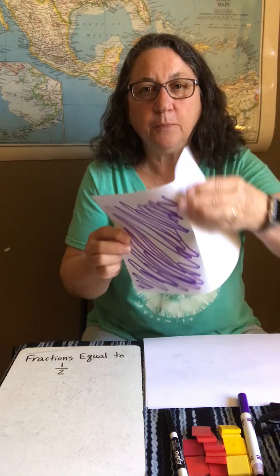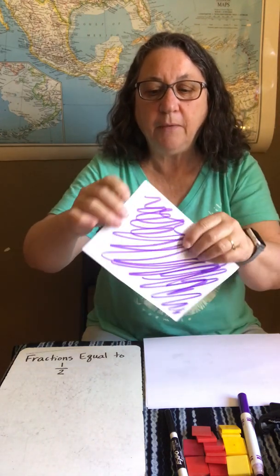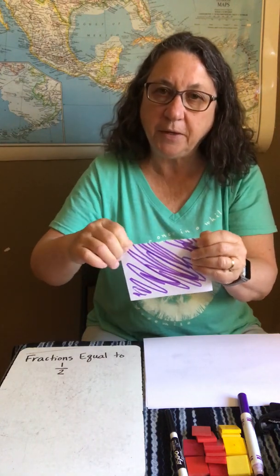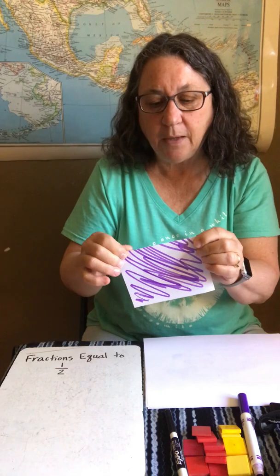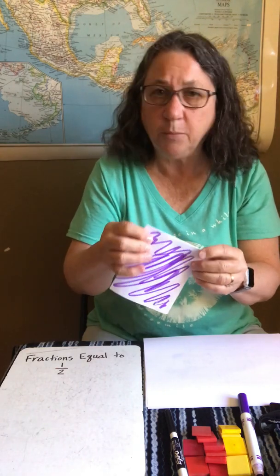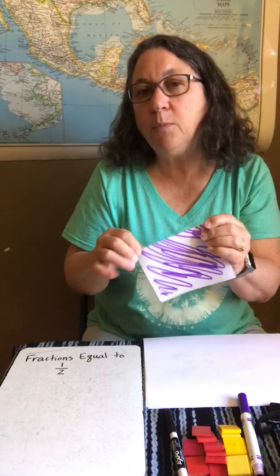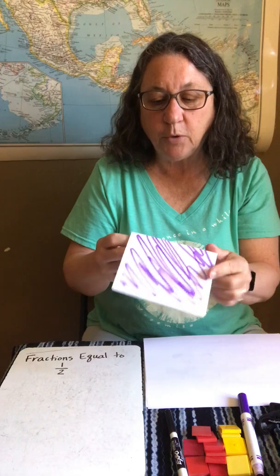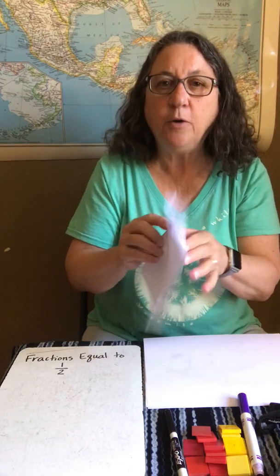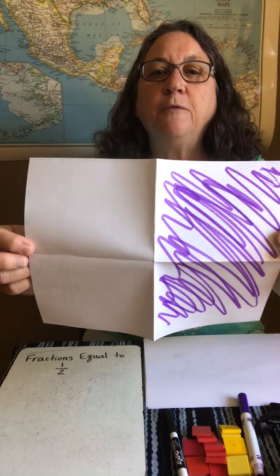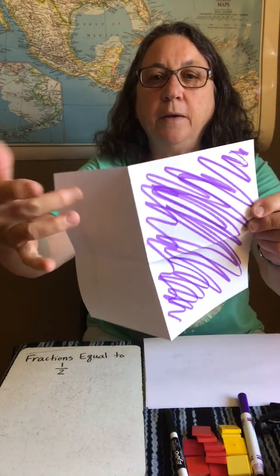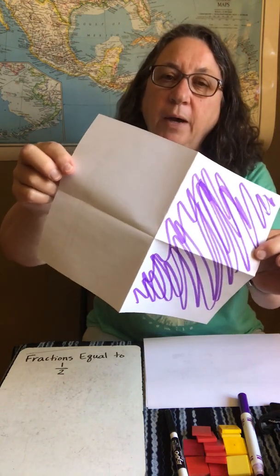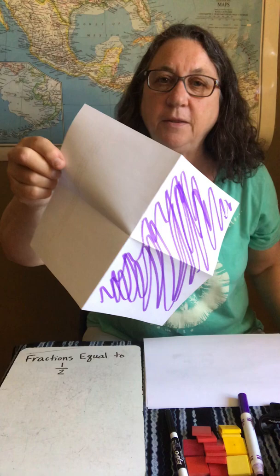So watch what happens though when I fold it back and then I fold it again. Now I'm not going to do any more coloring, not like on Monday. I still have the same amount colored. Did I color more? I did not. So there's not more shaded. There's the same amount shaded, but the number of pieces is different. So I'm going to open it up, and I hope that you can see that now there are 4 pieces. 1, 2, 3, 4. So there are 4 parts on the paper, but I didn't shade a different amount. I shaded the same amount.